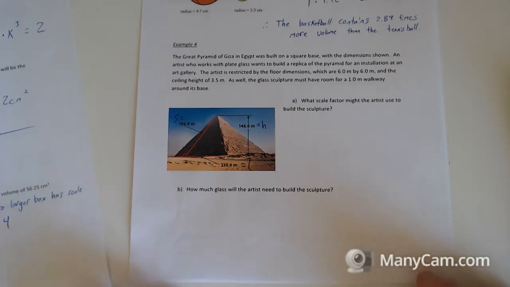I don't know if you're feeling confident, you should pause this and give it a try. If not, you should at least pause it and think about what you would do first, because this is going to be a challenging question.